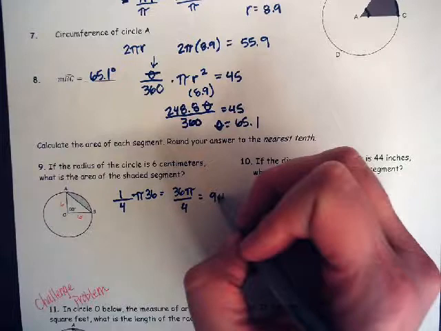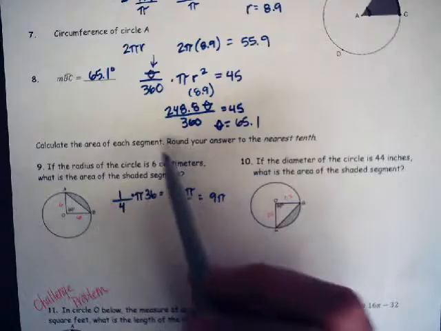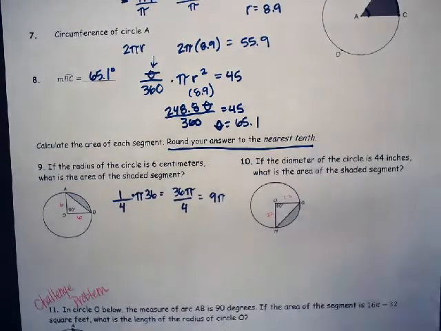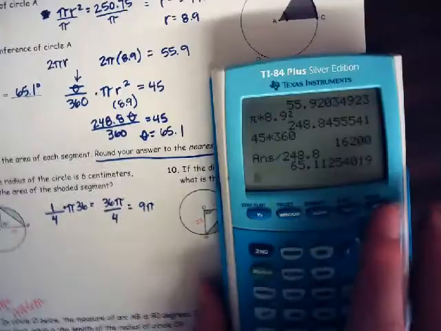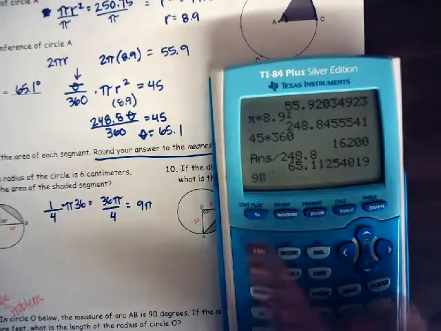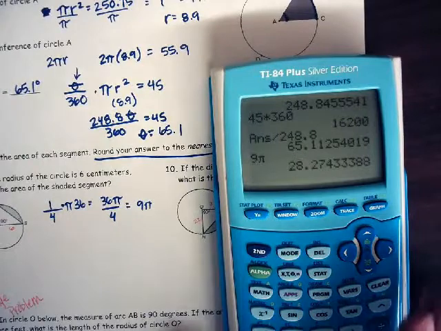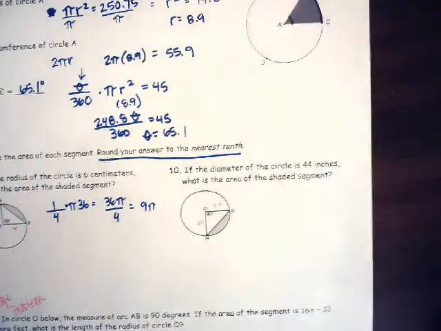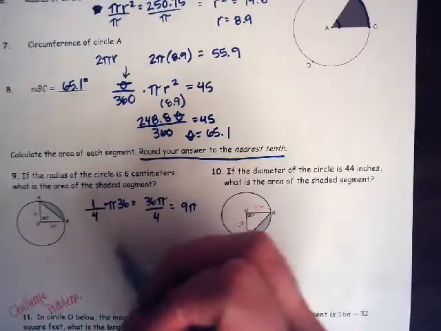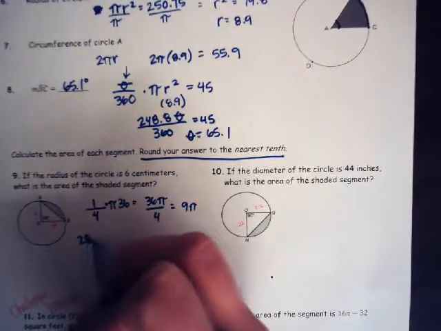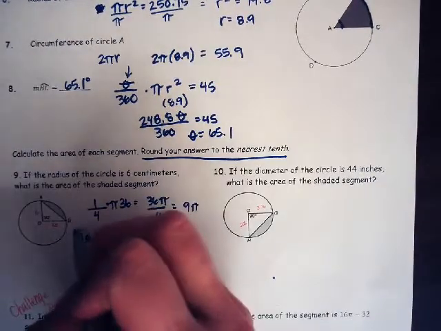However, it does say in the instructions up here to round your answer to the nearest tenth. So we will multiply out 9 pi, and we get 28.3 if we round to the nearest tenth. So 28.3 is the area of my sector.